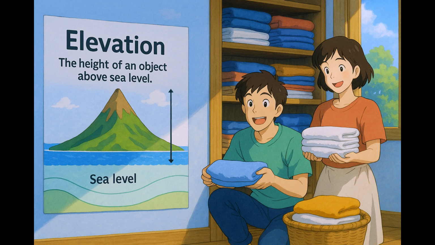This is similar to figuring out the elevation of a mountain, which involves knowing how high it is above a fixed point, like sea level, rather than just how many steps you've climbed. Just as you need to know where the ground floor is to determine your floor in a building, you need to know sea level to accurately measure an object's elevation.